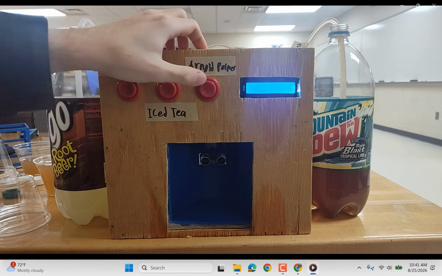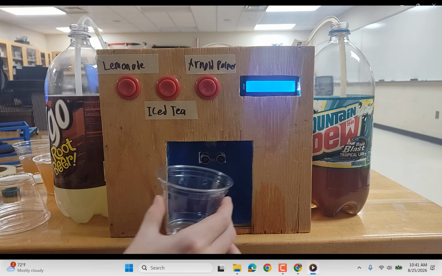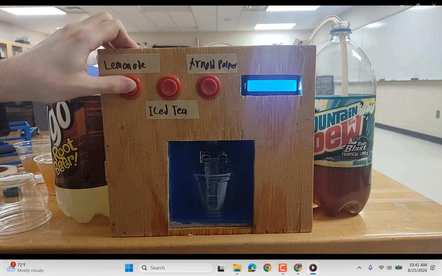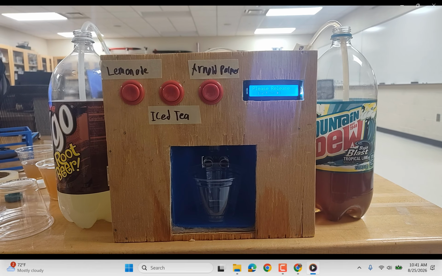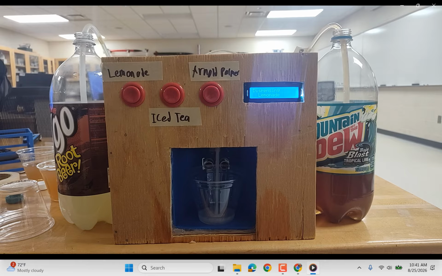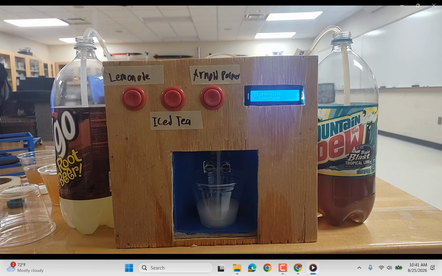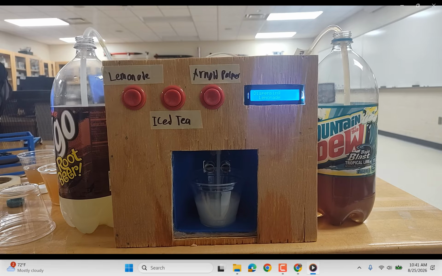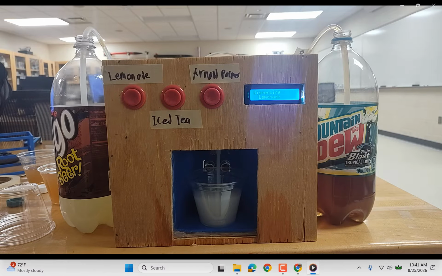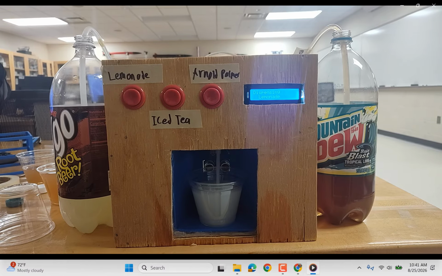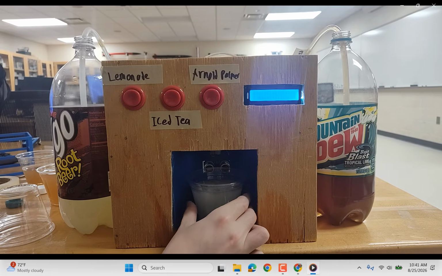So if you press it and there's no cup in there, nothing will happen. You can see the screen telling you what it's giving. And all of these things are simple, but they take programming and wiring and stuff.